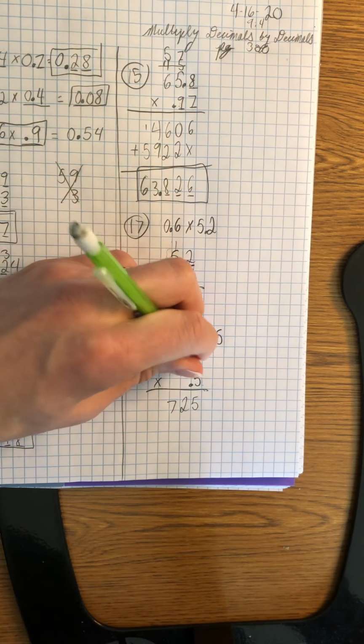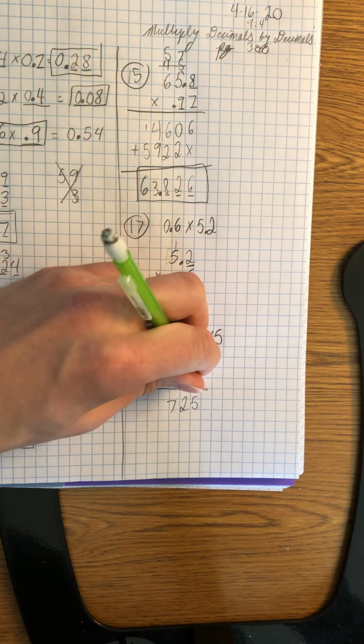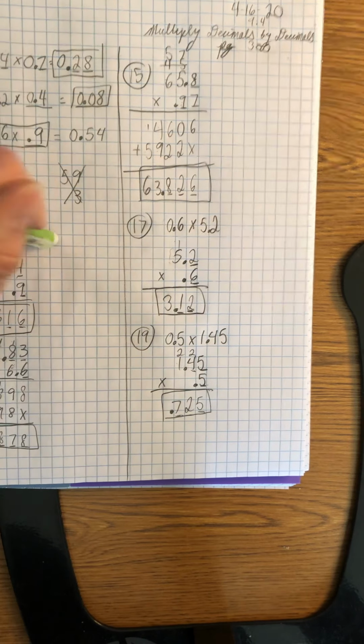Go ahead and count the digits to the right of the decimal. We have 1, 2, 3. So in our product, we need 1, 2, 3 to the right of the decimal. So the decimal goes right there. And your answer for 19 is 725 thousandths.